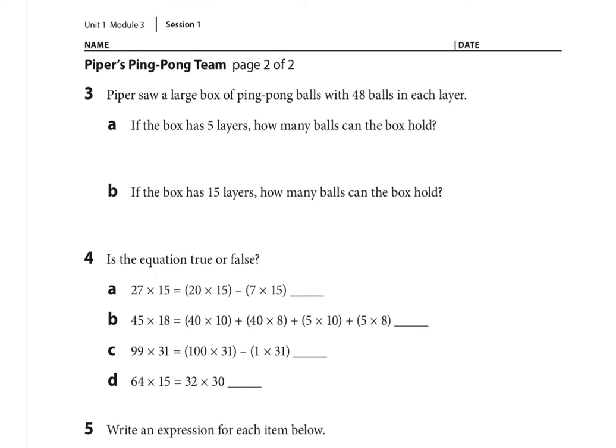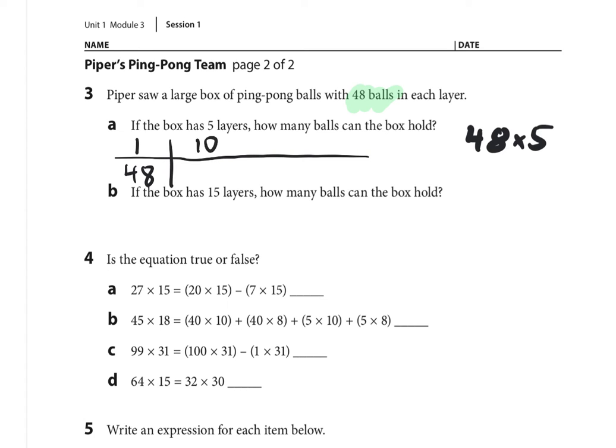So now we have a box that has 48 balls in each layer. So if it had 5 layers, how many would it hold? And essentially it's asking what is 48 times 5. Again, let me use this ratio table to get this more easily. So the easiest way to get 5 is actually to do 10 first. So what's 10 times 48? It's 480. And then to do 5, what is half of 480?